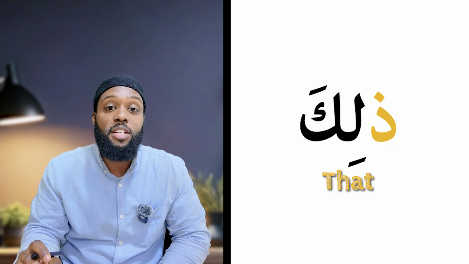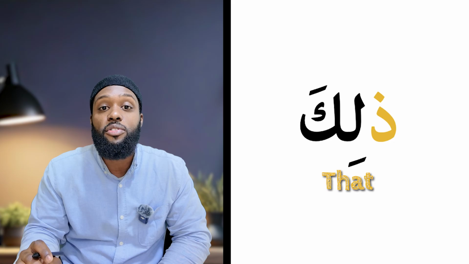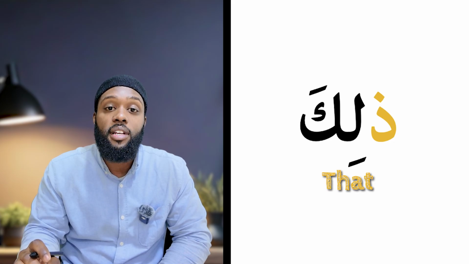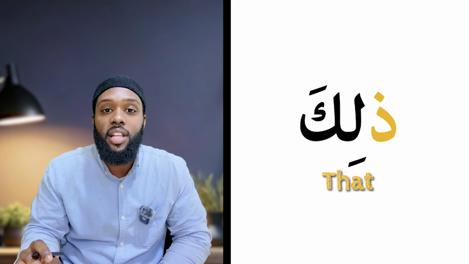So again, some key points to highlight about the letter Dhal. It never connects to letters after it, only to letters before it. It's identical to the letter Dal, except it has this dot placed above. And this is how we distinguish it from the letter Dal. Don't forget to practice writing the letter Dhal in all of its different forms, and also try to recognize it in the Quran and other Arabic texts.